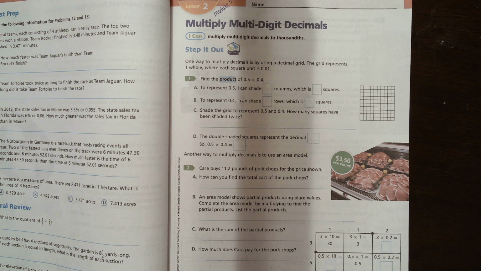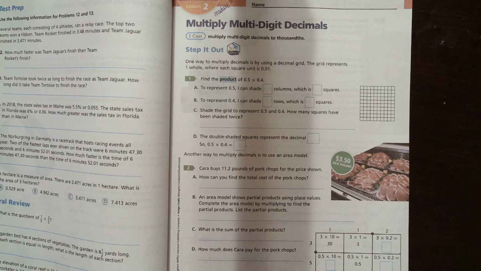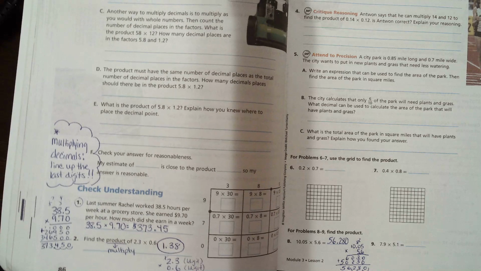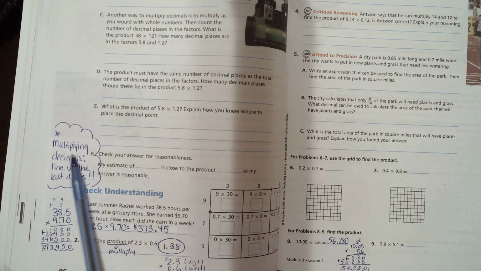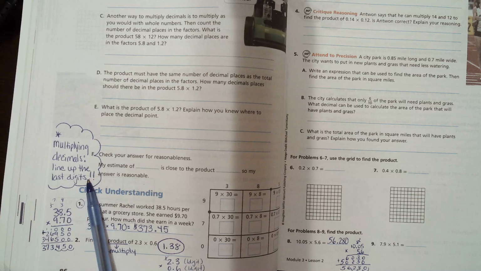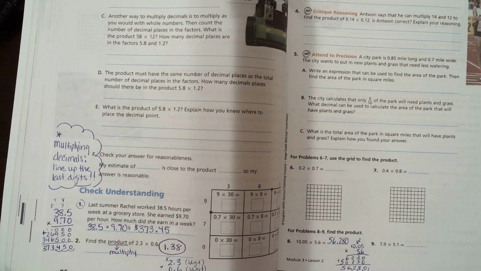Hi everyone, today's lesson is Module 3, Lesson 2, Multiply Multi-Digit Decimals. It starts on page 85. Turn to page 86. I would like for you to copy down this note. Multiplying decimals, line up the last digits. So when we are multiplying decimals, we have to remember to line up the last digits.